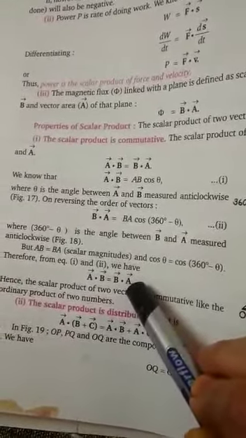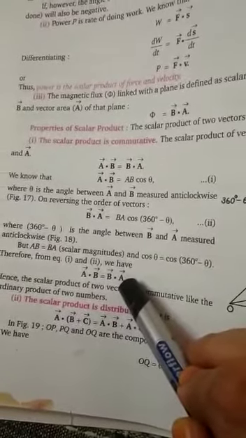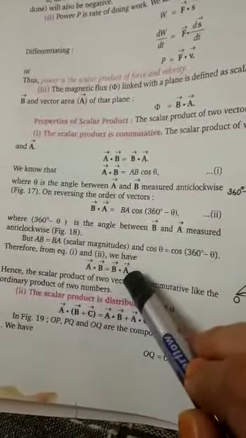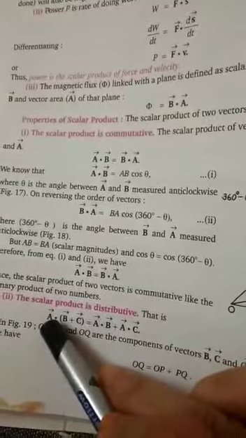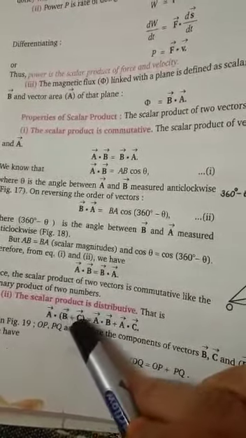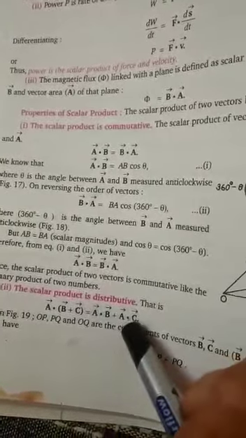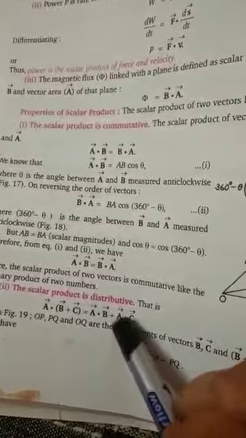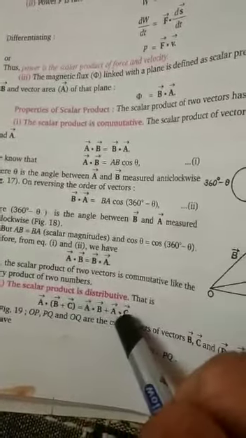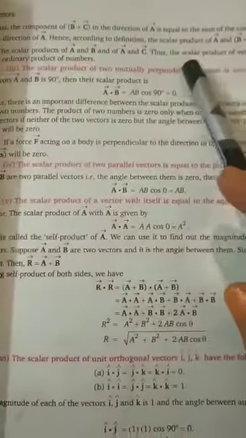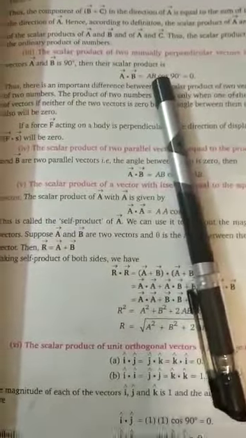So this is another law of vector algebra that scalars obey. Scalar product is commutative. And we also see that A dot (B plus C) equals A dot B plus A dot C, which we can prove. This is a law which is called distributive law. So we say scalar product also obeys the distributive law.